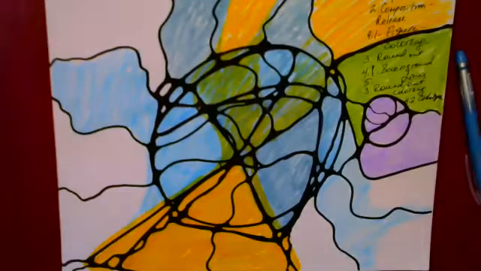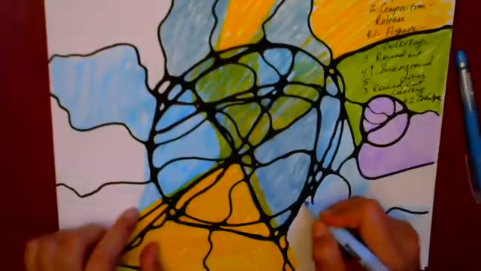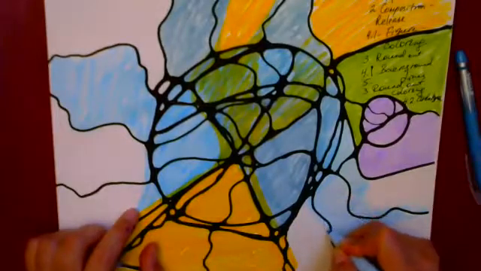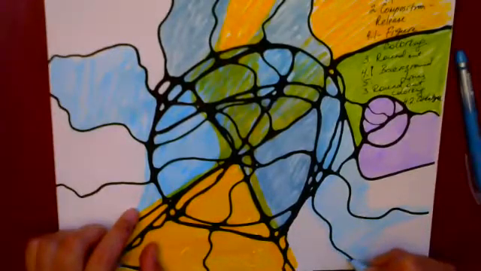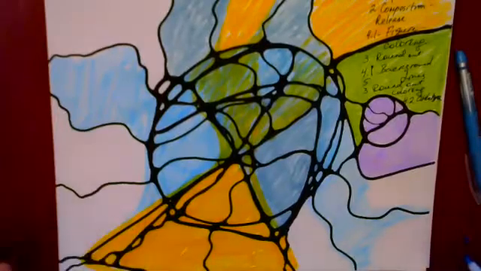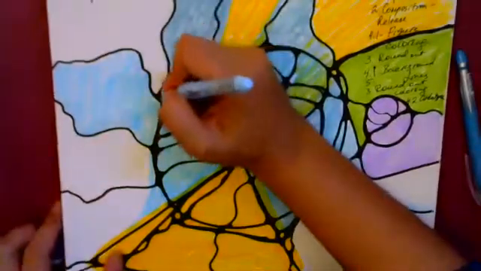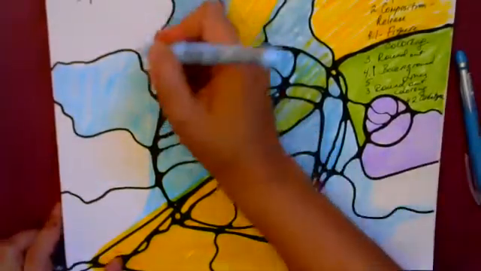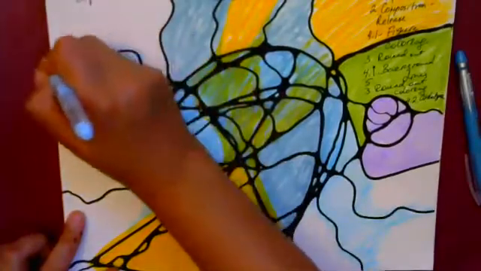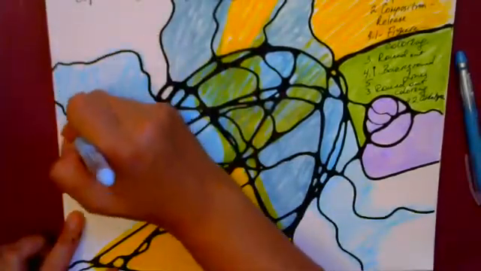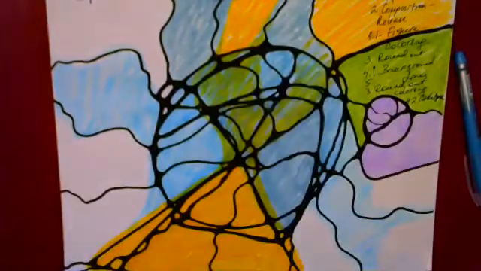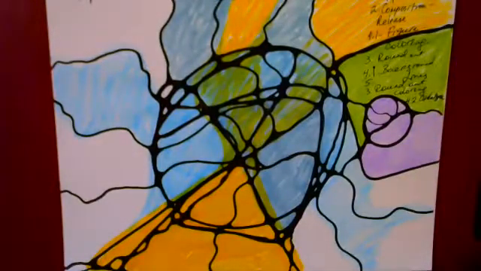Even when you do it quickly, keep in mind the ecology of the picture, the fact that the picture has a meaning to you. So draw it in a way that will be nice looking to you, okay?